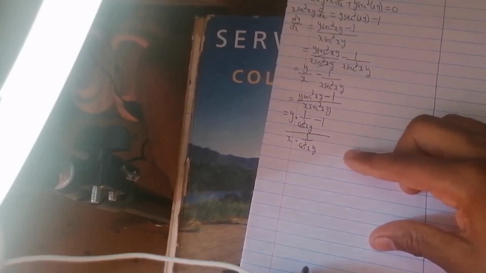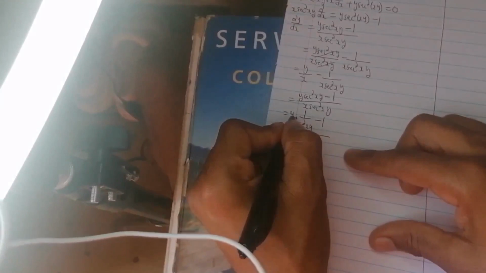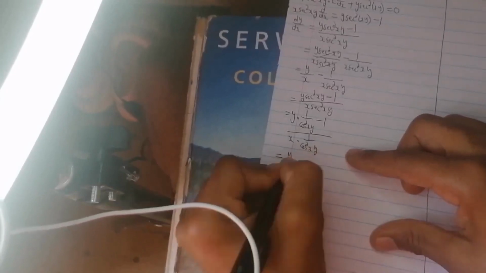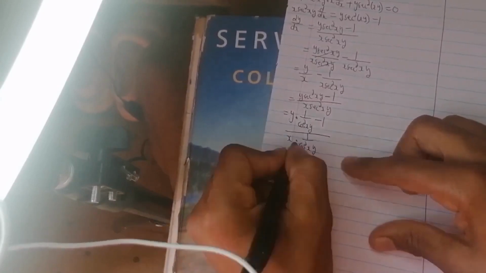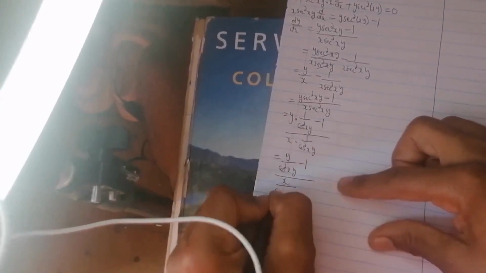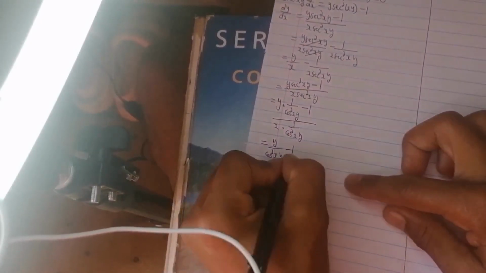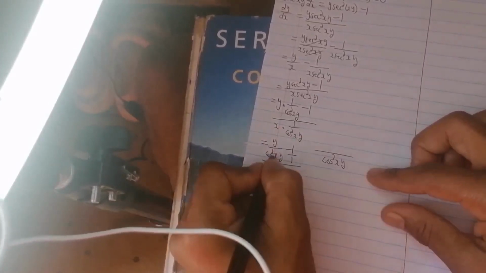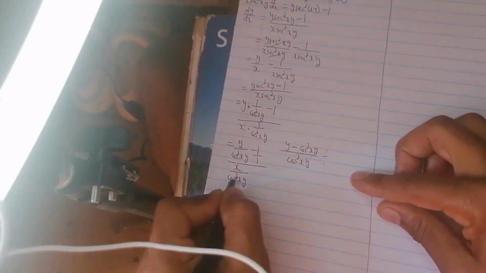Very good. So from here, what I can have is y over cos squared xy minus 1, divided by x over cos squared xy. And what I can do in here is say cos squared xy times y minus cos squared xy, dividing in here.